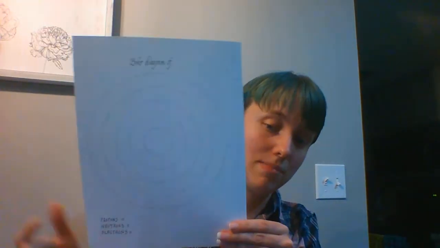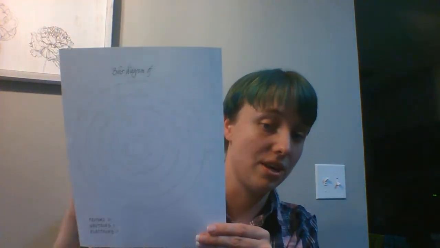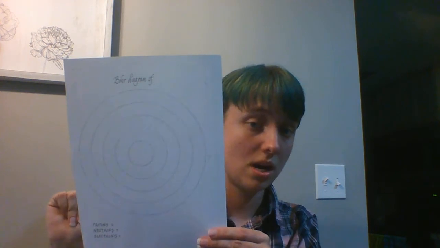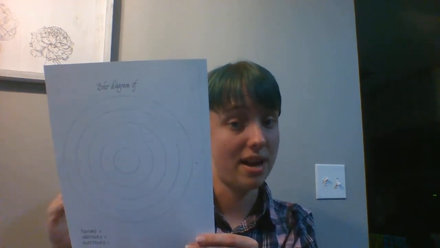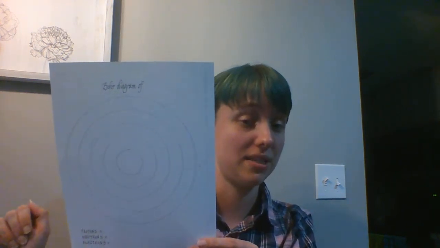Last week we looked at the Bohr model and we talked about protons, neutrons, and electrons and where they go in an atom. We're going to look more in depth with that as we go along, but first we need some basic understandings of the elements and of the periodic table before we can really get into the specifics of that and of bonding and chemical reactions. So first, a little reminder of what we learned last week.